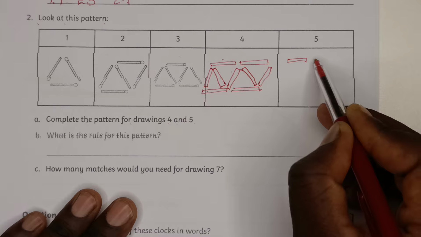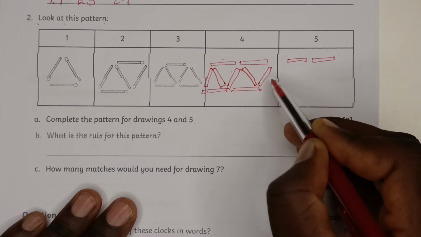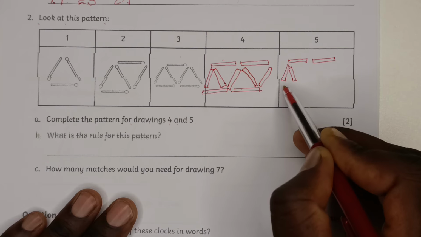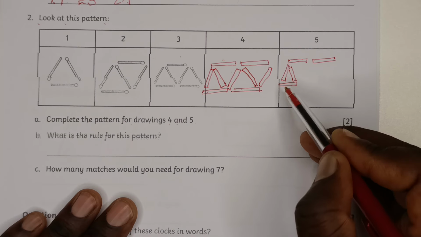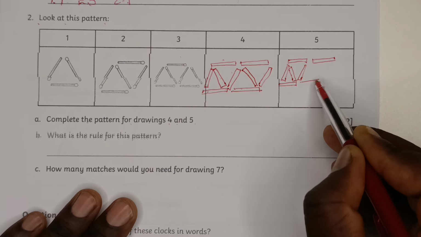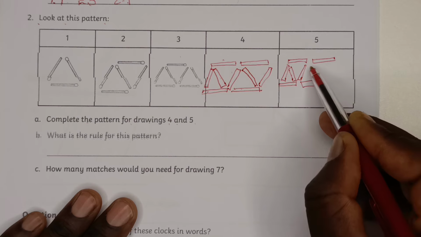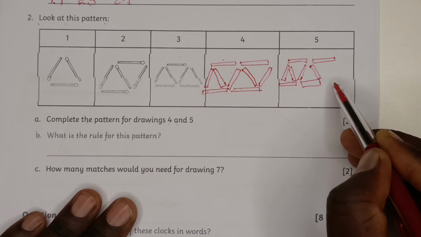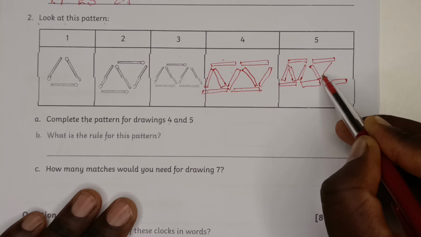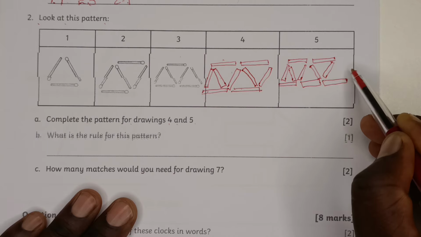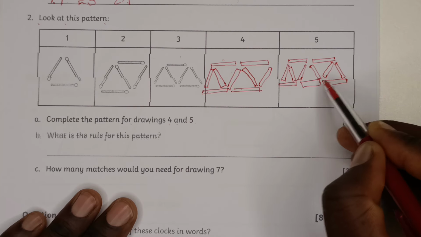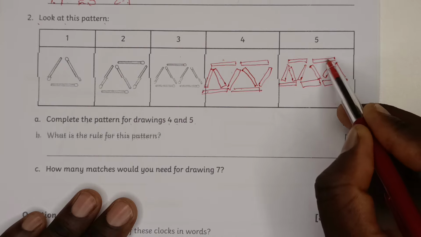we say 1, 2, 3, 4, 5, 6, 7, 8, 9, 10, 11.